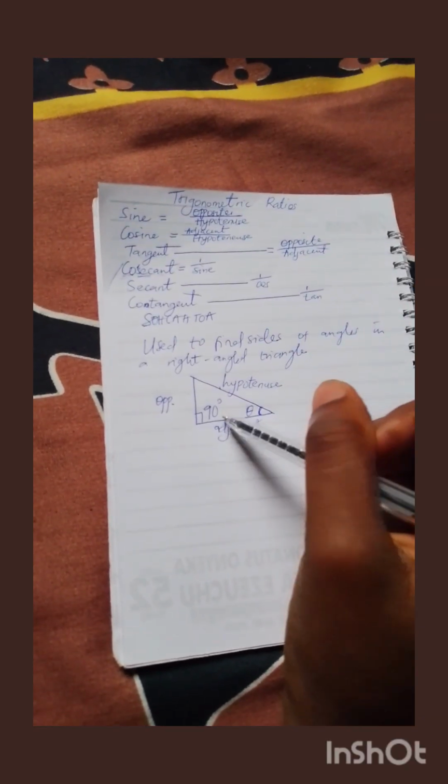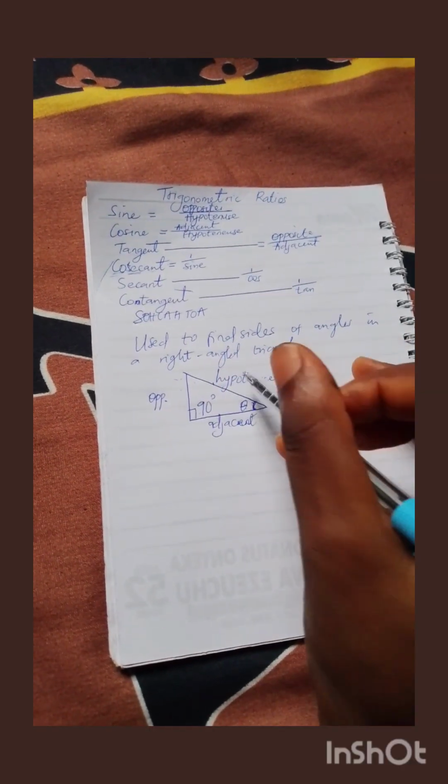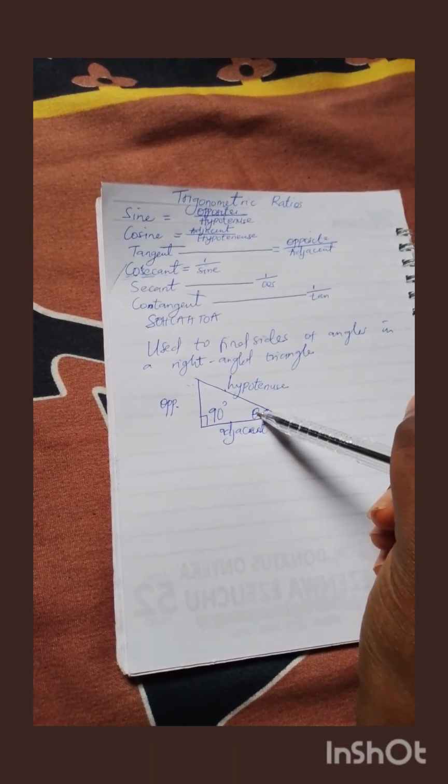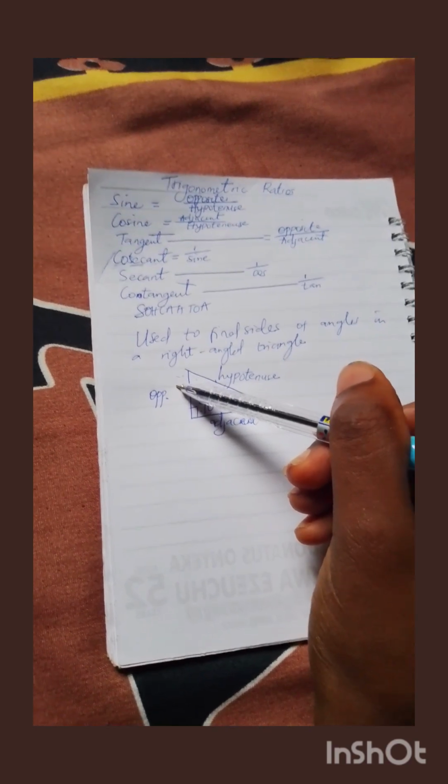So now, these trigonometric ratios are used in a right angle triangle when you are given either of the other 2 angles, not the right angle. When you are given any of these 2 angles and any side and asked to find another side, maybe you are given this angle and the adjacent and asked to find the opposite, you can use these trigonometric ratios.